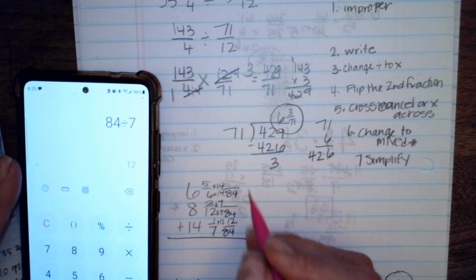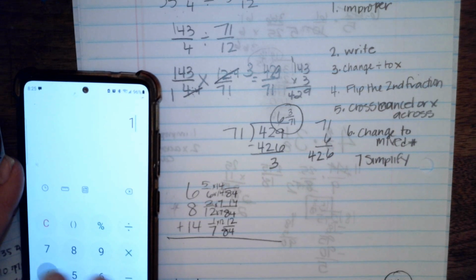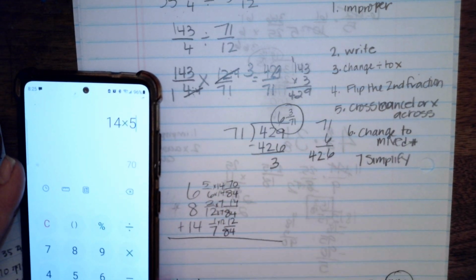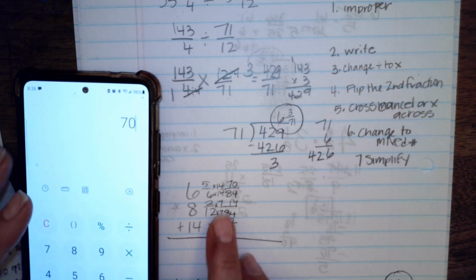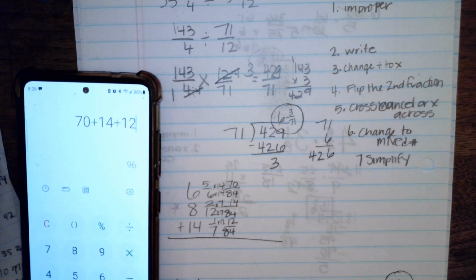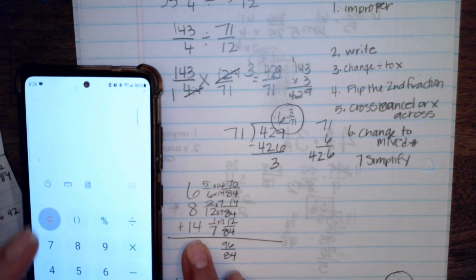Multiply this by 7. And I multiply 14 by 5. Now I have 70 plus 14 plus 12. 96 over 84.